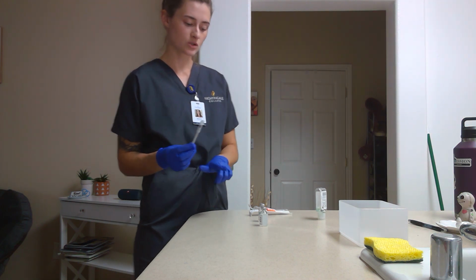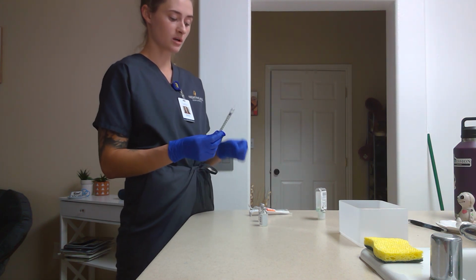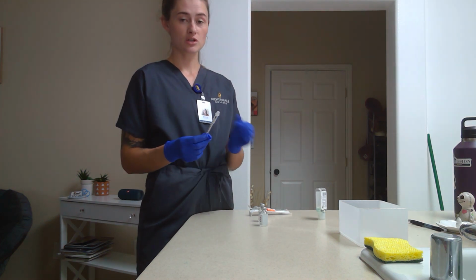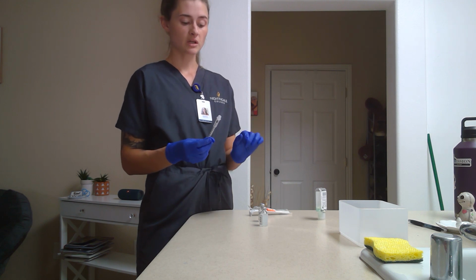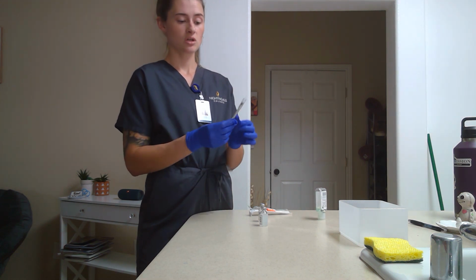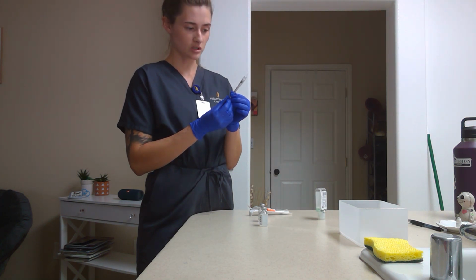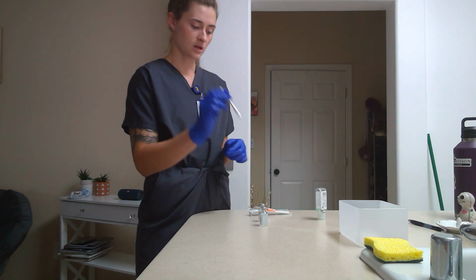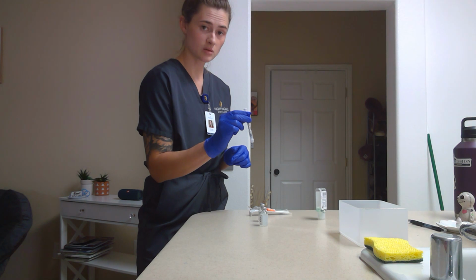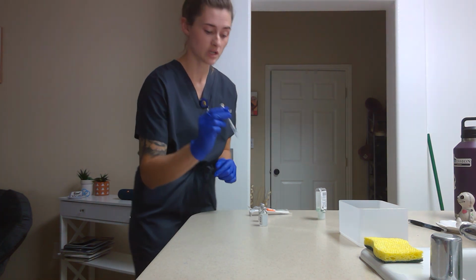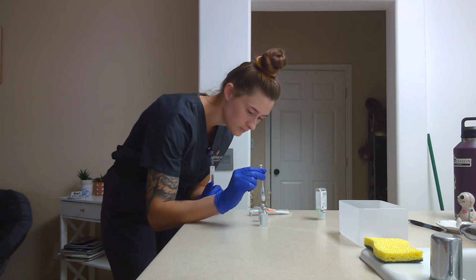Because I am going to actually be drawing up my regular first, I need to start by putting air into NPH first, because NPH I will be drawing last. So I'm giving 8 units of NPH. So I'm going to draw back 8 units on my syringe here. Once I have that, I'm going to inject it into the NPH, making sure that the needle is not touching the NPH insulin.